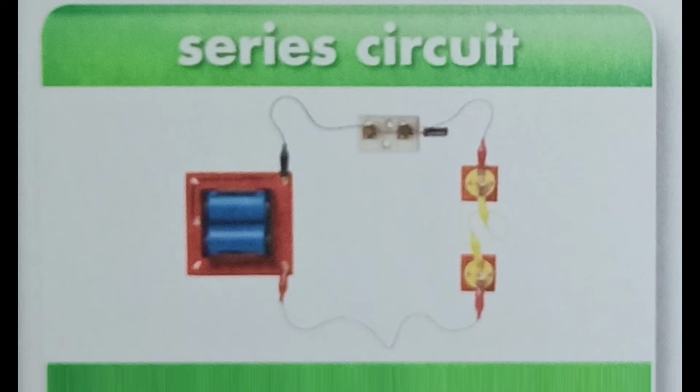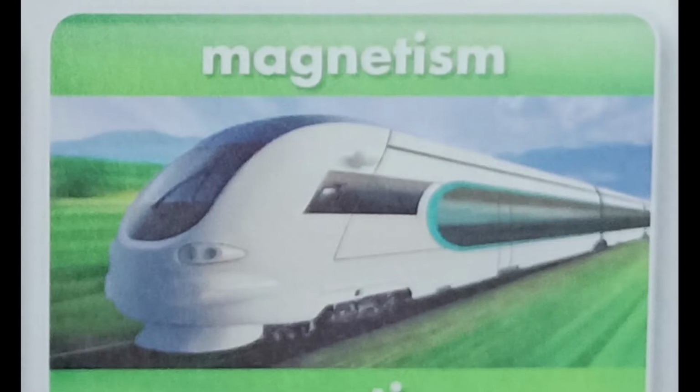Series circuit. A series circuit is a circuit in which an electrical charge can flow in only one path. Magnetism. Magnetism is a force that acts on moving electric charges and magnetic materials. For example, perhaps this train uses magnetism to propel it forward.